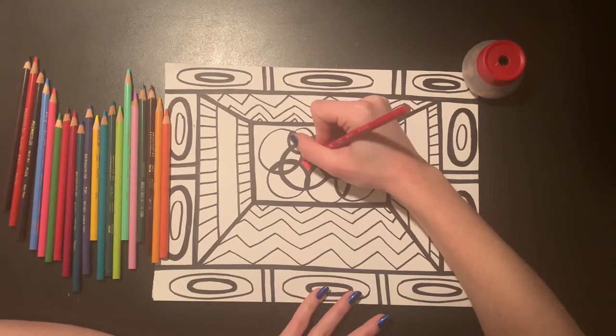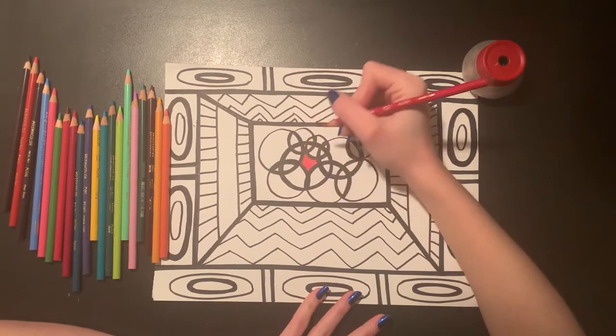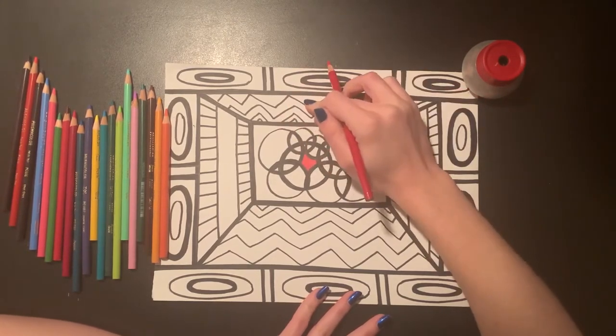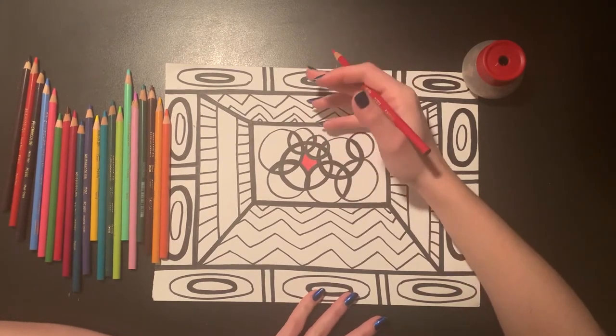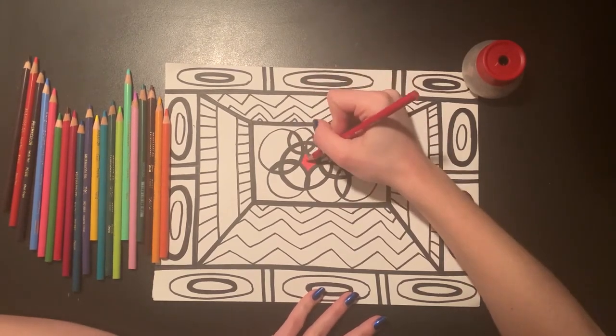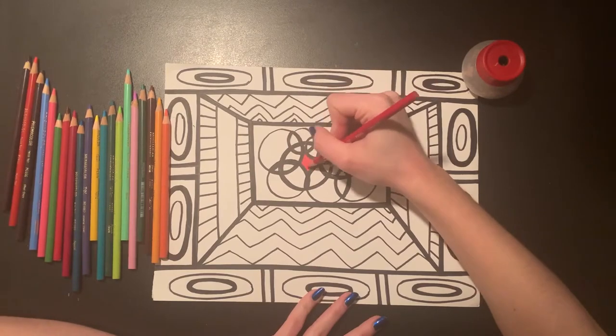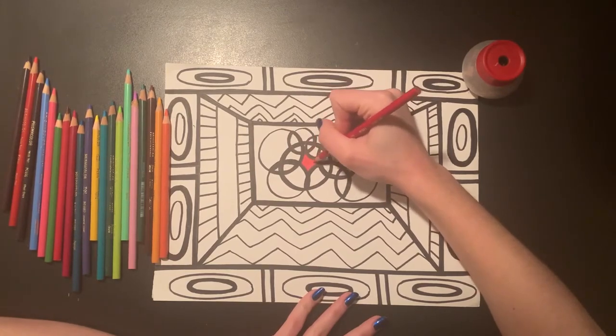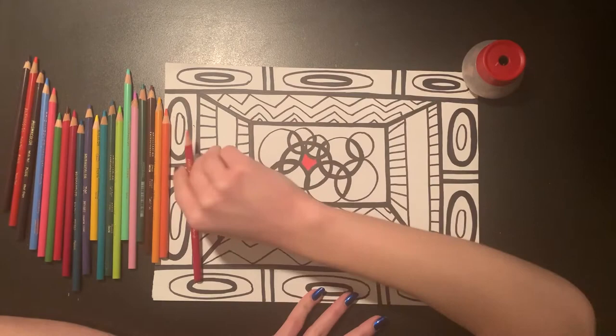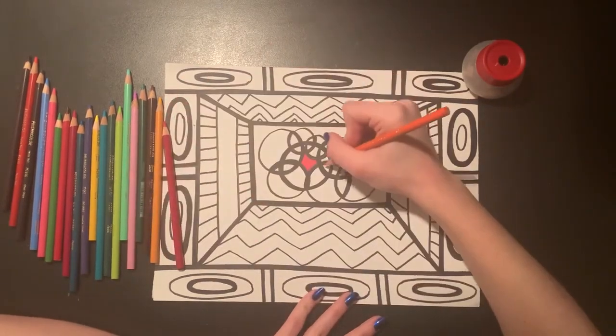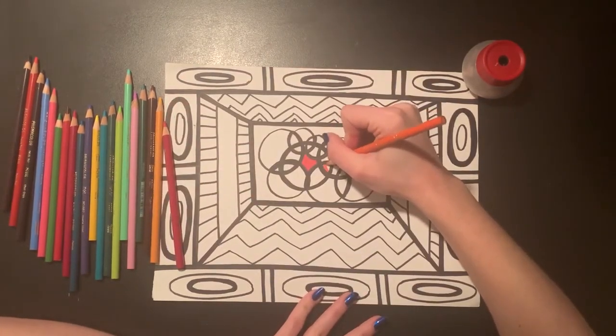If you remember some of our artists' designs, they left white space in some of their patterns to make it part of their image. You can do that if you'd like, but if you are coloring in a certain section, that section should be fully colored in. We should not be scribbling. We should be going back and forth nice and slowly to fill in the entire space.